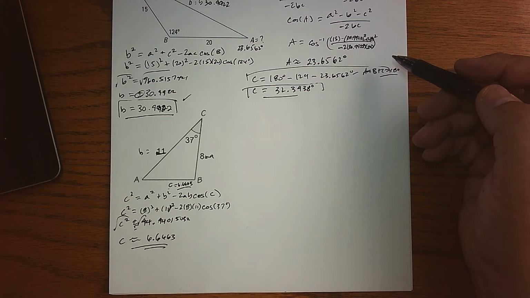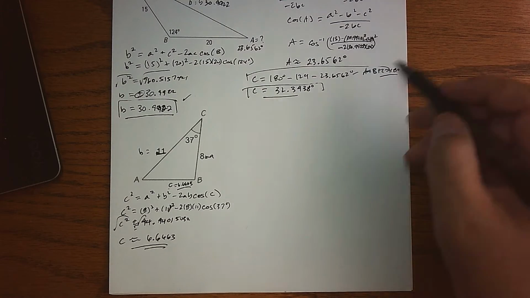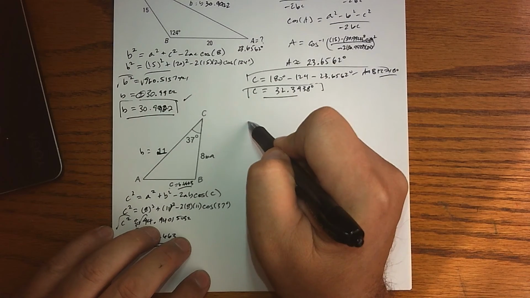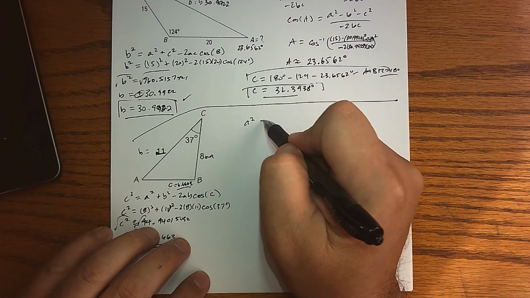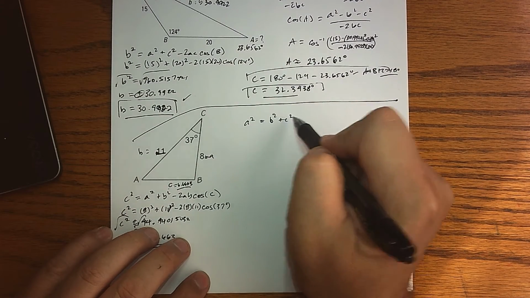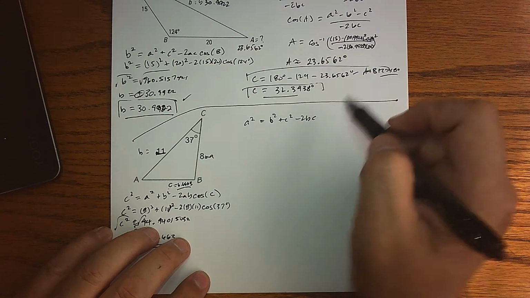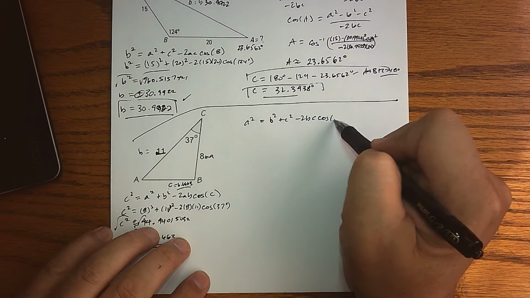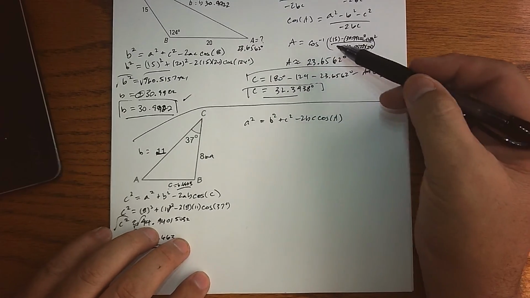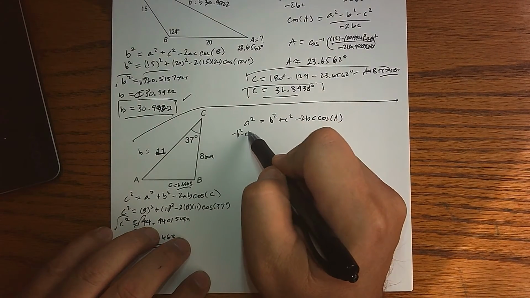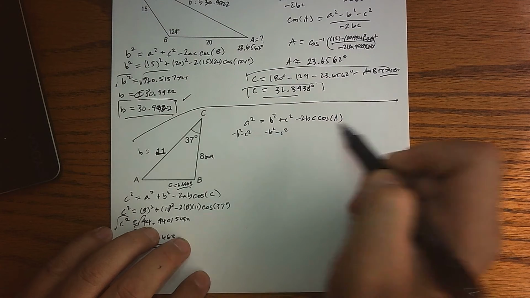So I got to do this one more time. So why not for angle A? So we know that side A squared is equal to B squared plus C squared minus 2BC times the cosine of that angle. Again, the work's going to look very similar to what I just did up here, but I'll just do it one more time. Good to be able to push around variables.